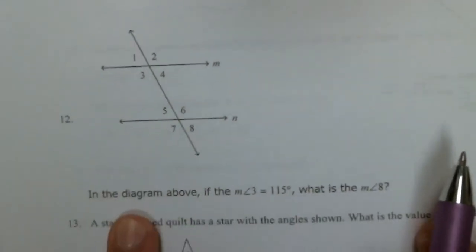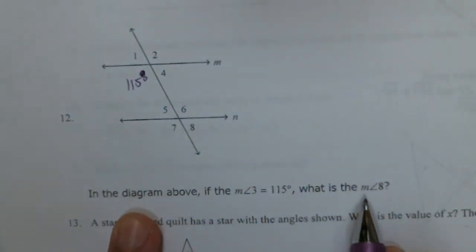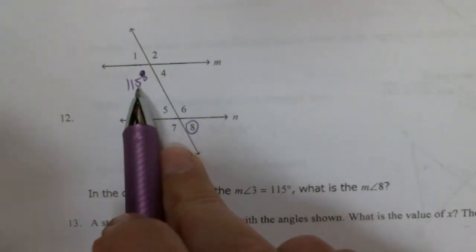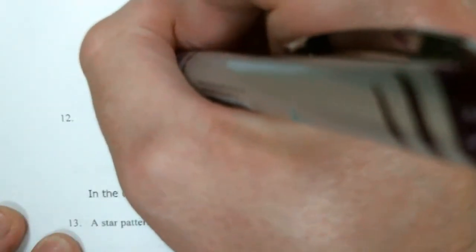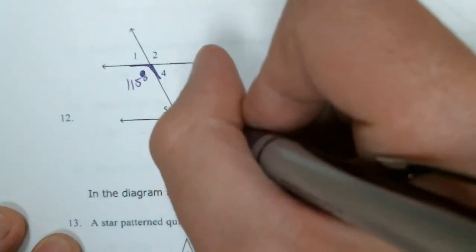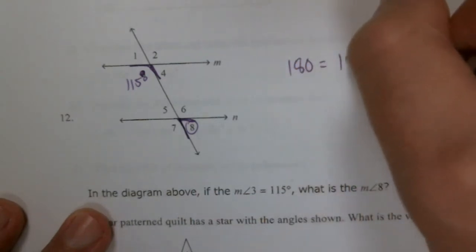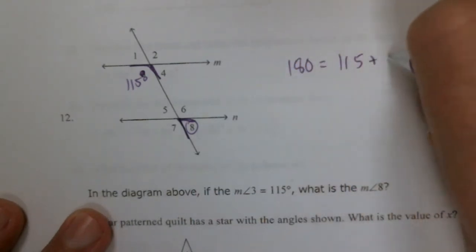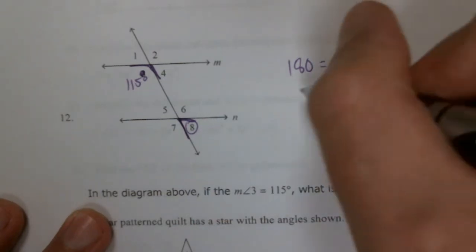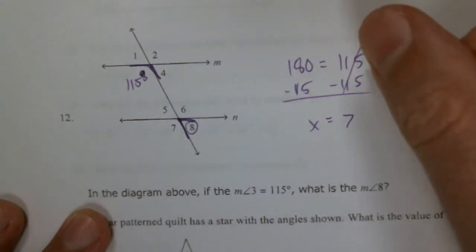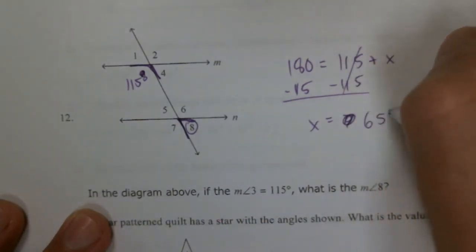Okay, number 12, it says in the diagram above, if the measure of angle 3 is 115, so I'm just going to scratch this out, I'm going to write in a 115, what is the measure of angle 8? Okay, well, 115, is that big or little? Well, I know it's big because the numeric value is greater than 90. Okay, 8, is that big or little? That's little. So they're supplementary. So 115 plus x is equal to 180. Subtract 115 from both sides, and x is equal to 70, or excuse me, x is equal to 65 degrees.